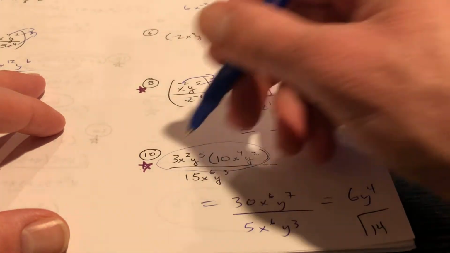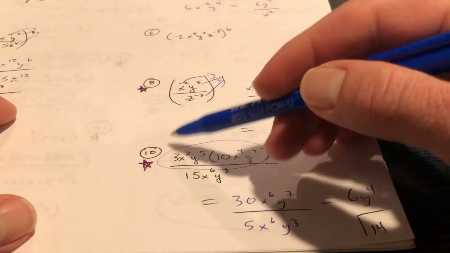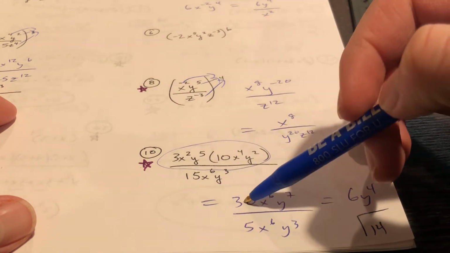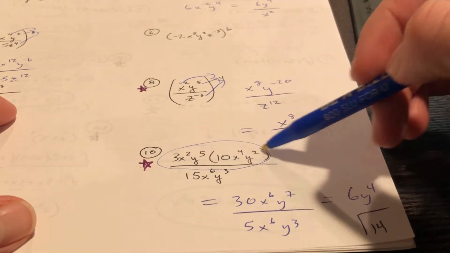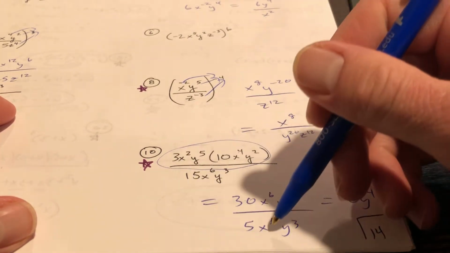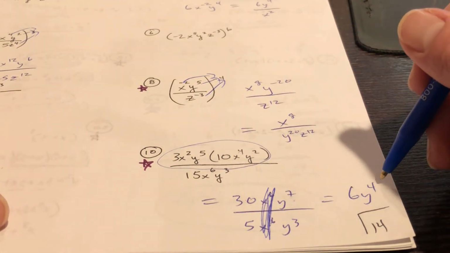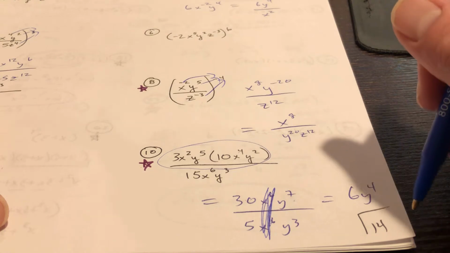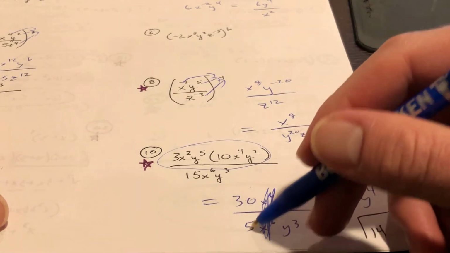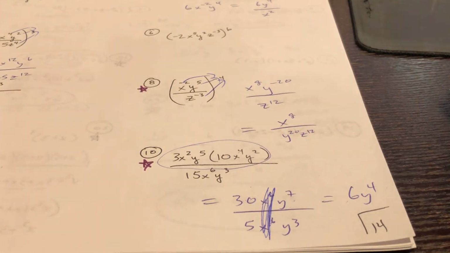Multiply everything in the numerator first. 3 times 10 is 30. Add the exponents with x and y. X to the 6 over x to the 6 cancel. The top has the highest exponent of y by 4. 30 divided by 5 is 6. Bye-bye denominator.